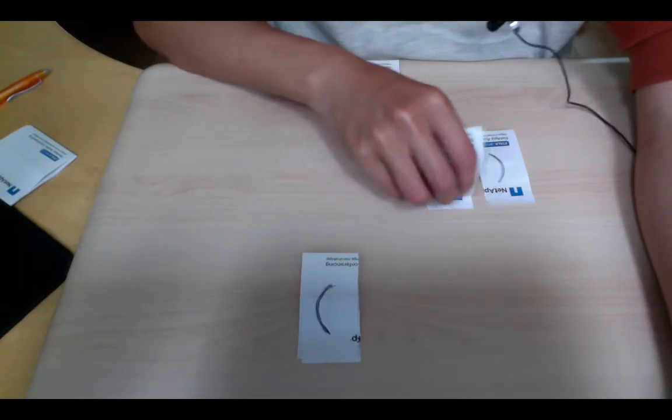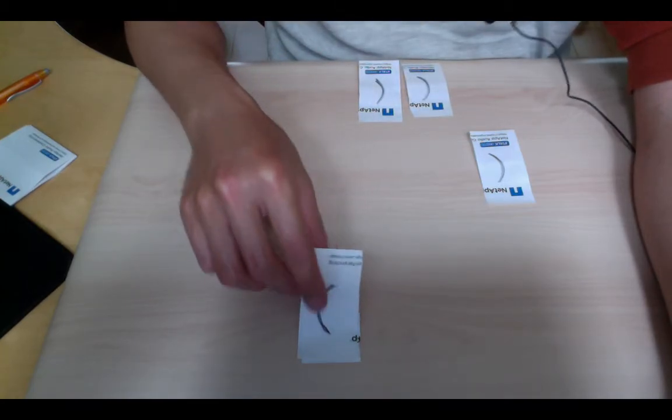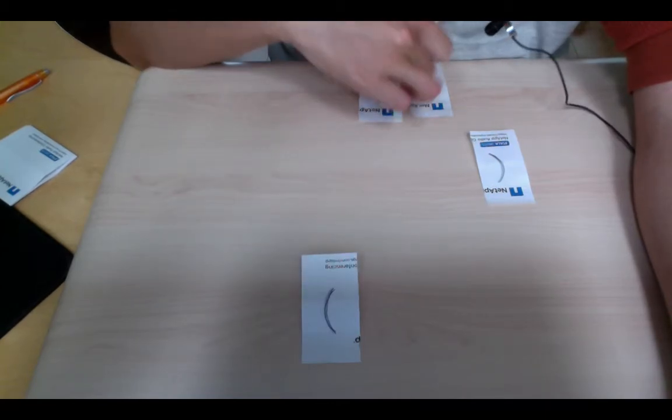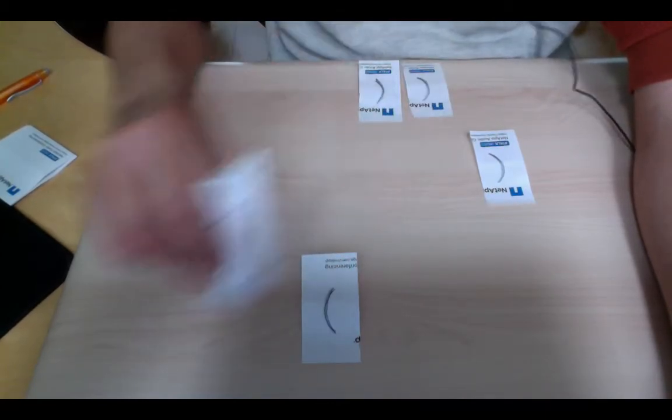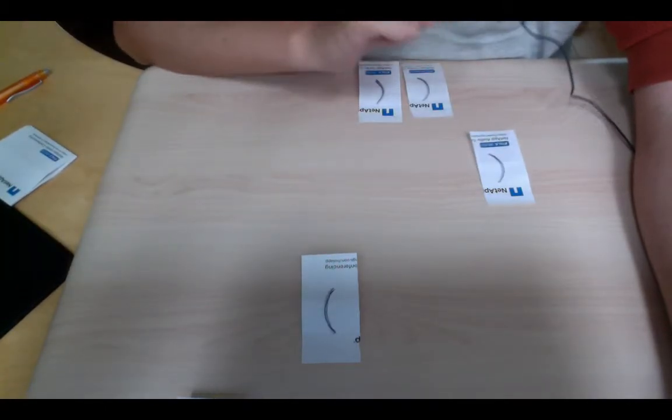Okay, close parentheses. Then okay, let me pop something off the stack. And okay, there is an open parentheses for this close parentheses. That's great. I'm going to pop it off the stack, and I'm going to continue on to the next character.